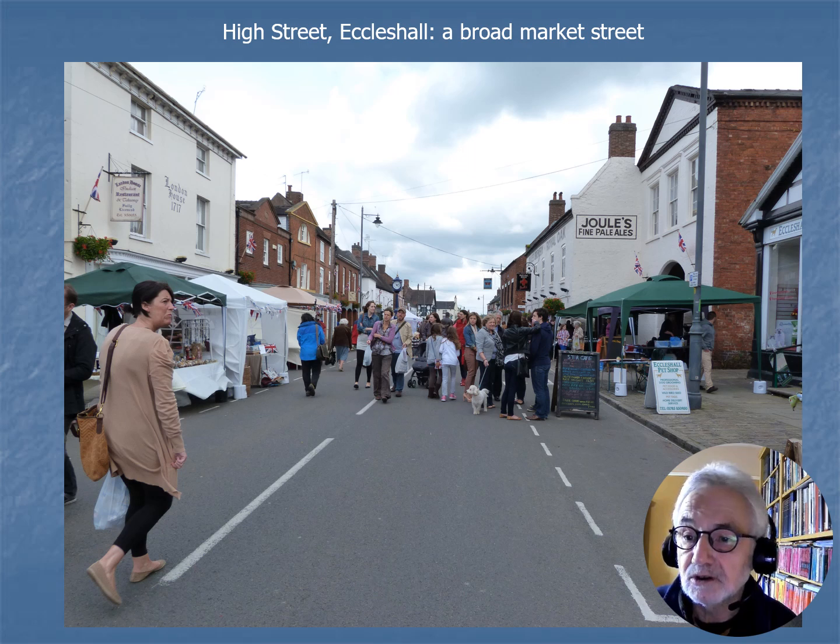This photo shows a street market taking place in Eccleshall's main market street, High Street, in 2012. We can see that the street is wide enough for stalls to be set in front of the buildings and still allow plenty of room for people to pass along it.